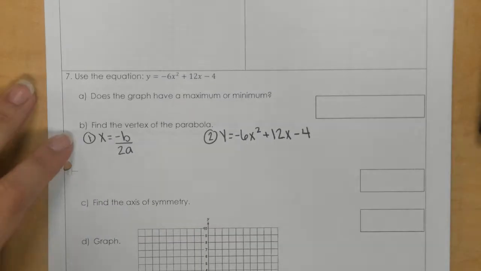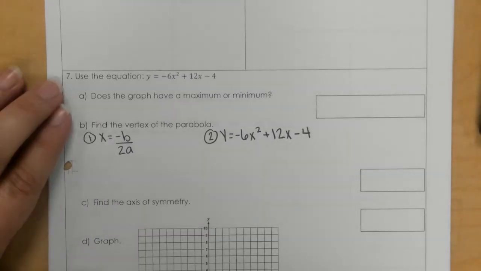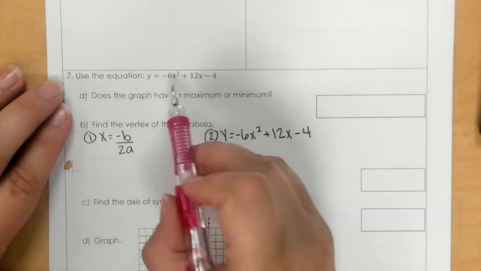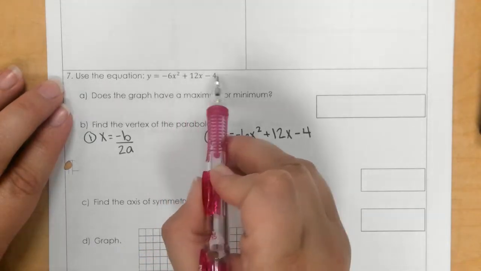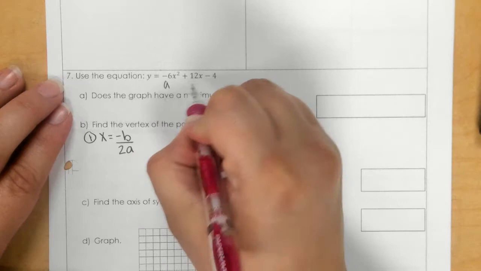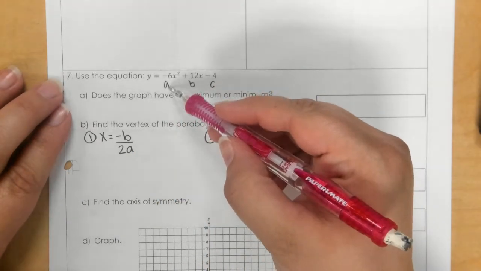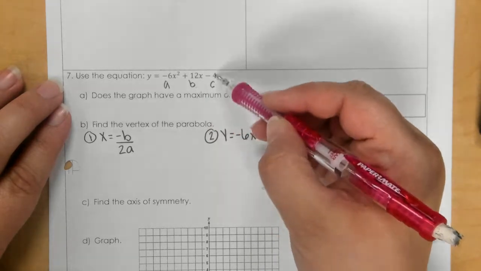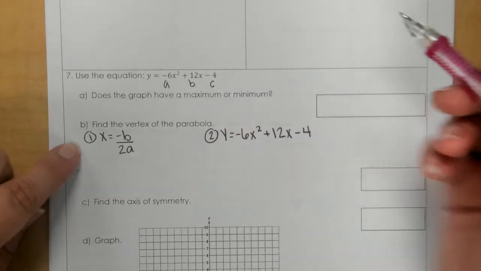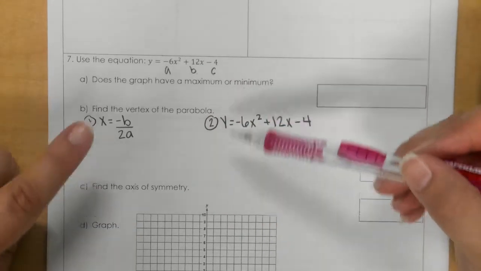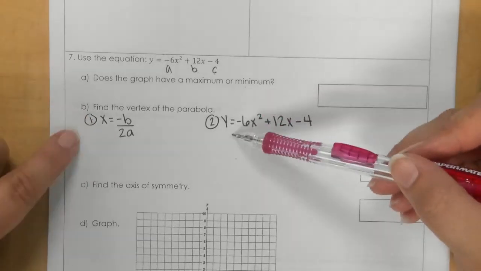Okay, so to graph a parabola, a quadratic also, we would label A, B, and C. Please know that A is negative 6. It does not include the x. B is 12, and C is negative 4. In order to do A and C, we must do B first.